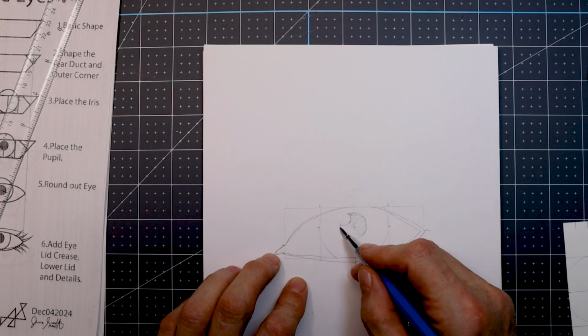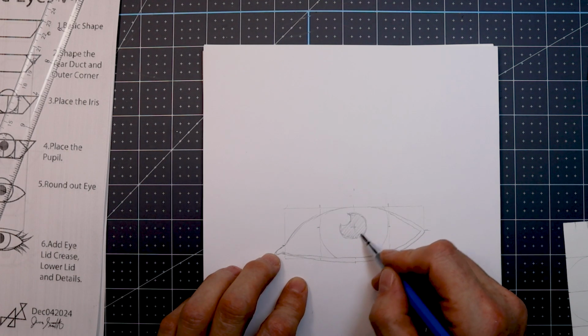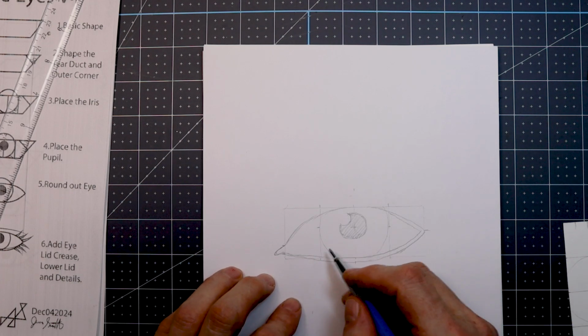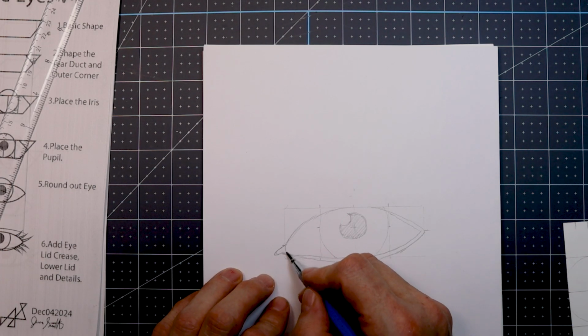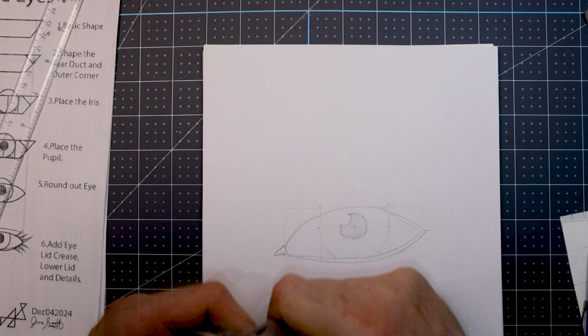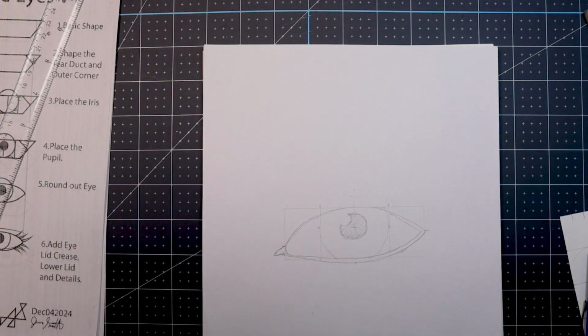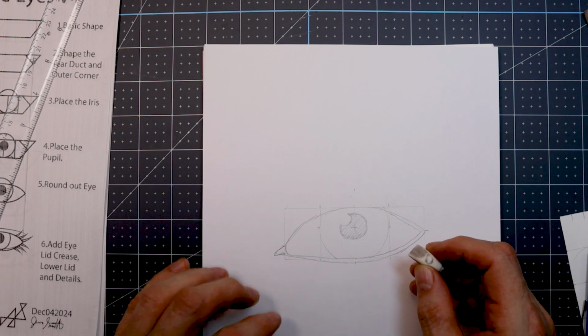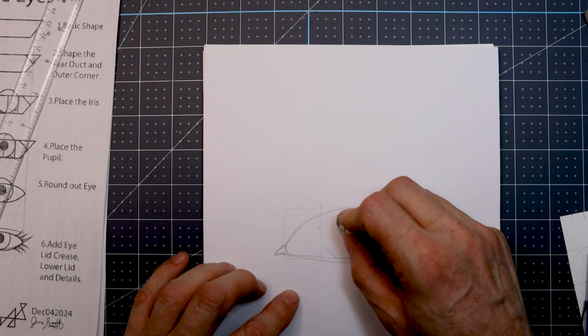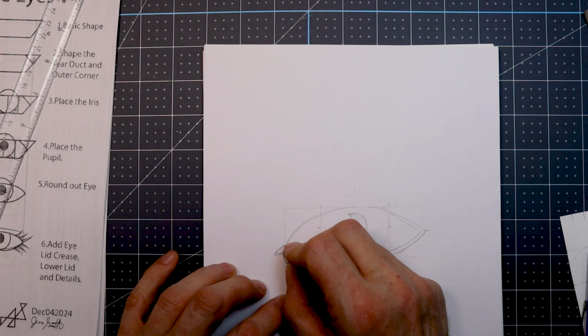Shade it in lightly. Finish the tear duct. And you can see here I'm just cutting off a slice of my eraser to give myself a sharp edge of eraser to work with. And just doing a little bit of cleanup here.